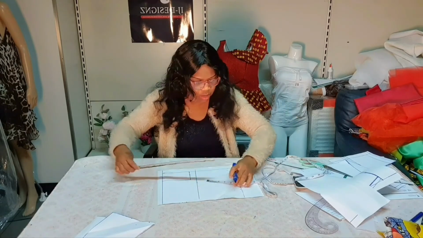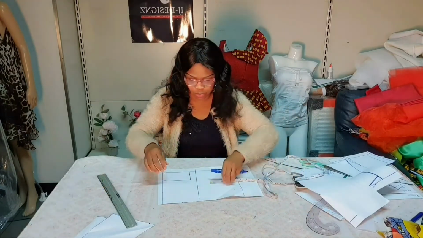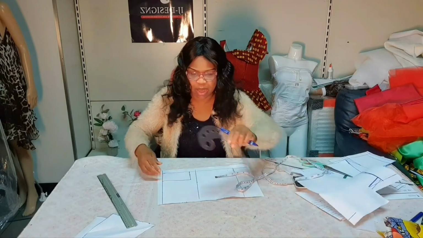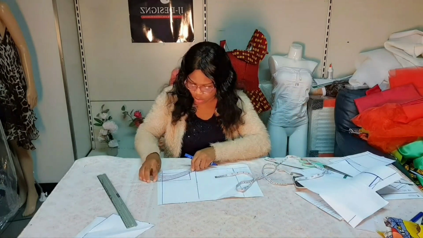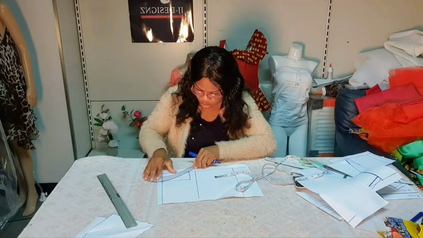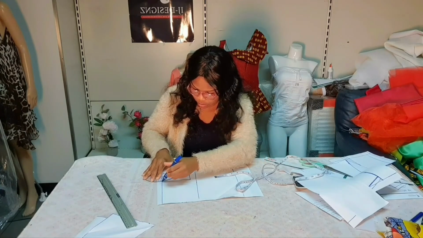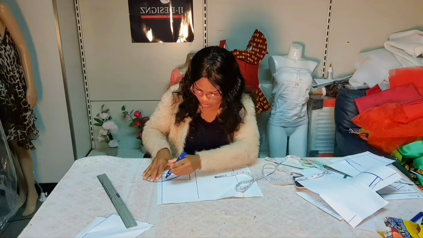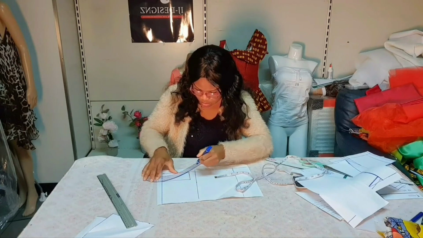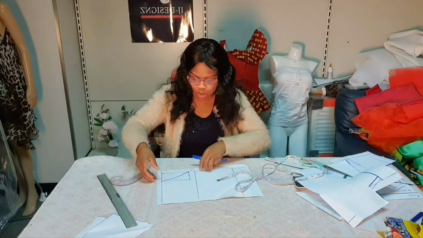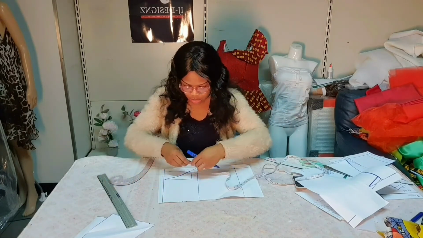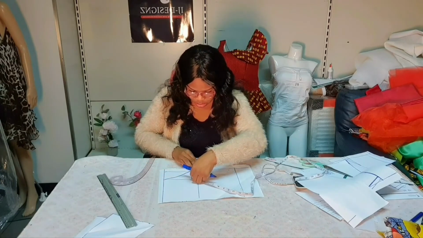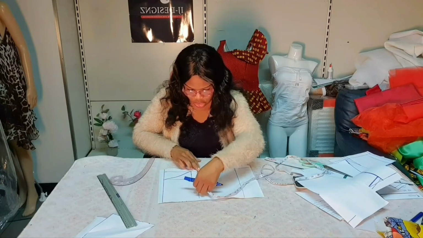I want the back opening to be longer than the front, so I'll take my armhole curve to curve it the way I want it to be. That's the neckline I want at the back. So I come down here also. I mark 6 inches.